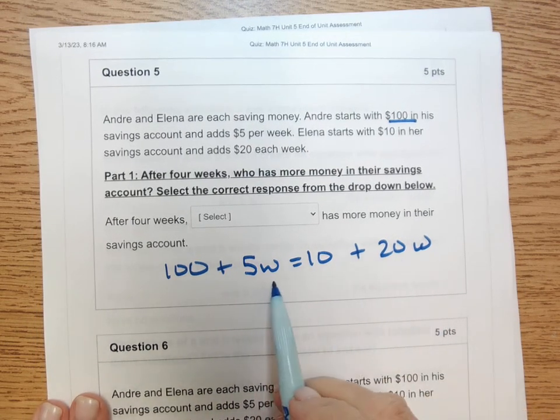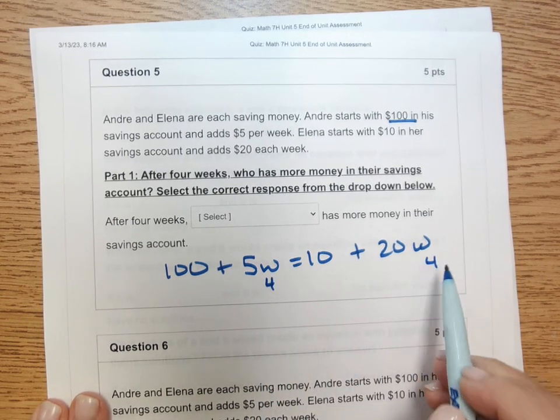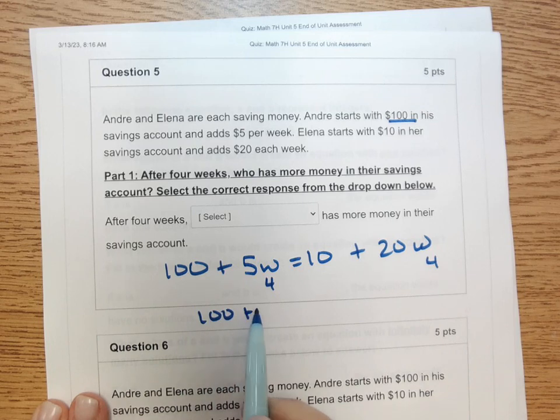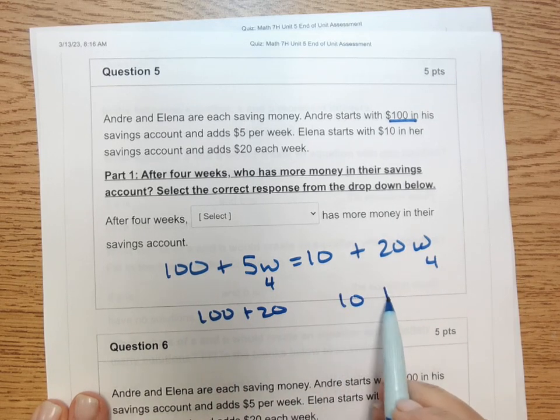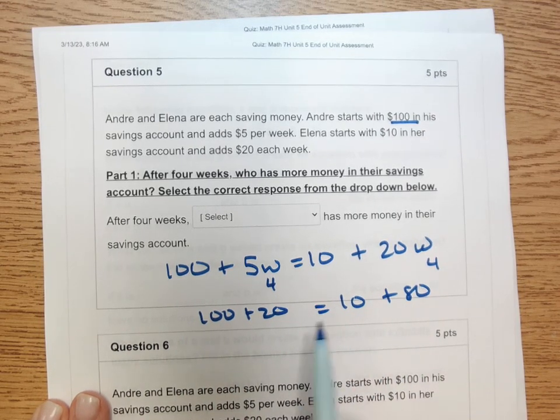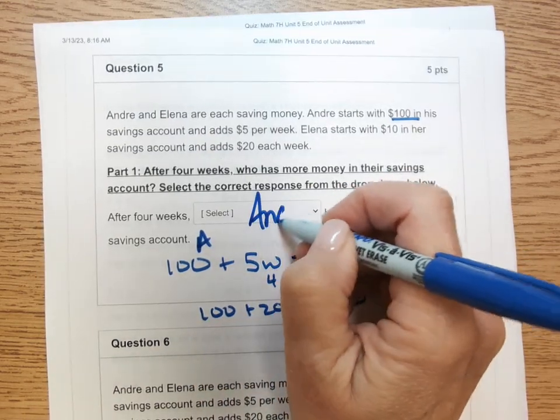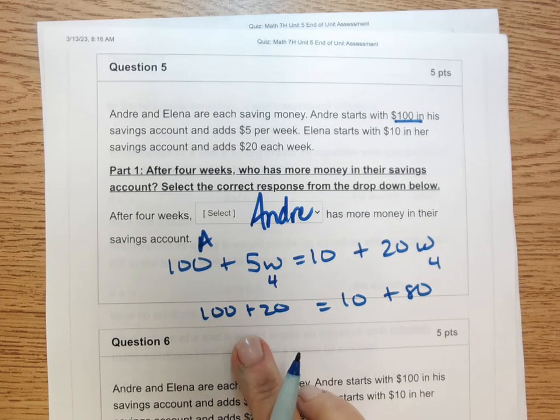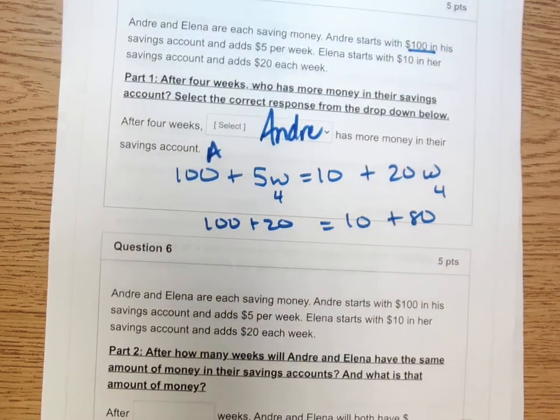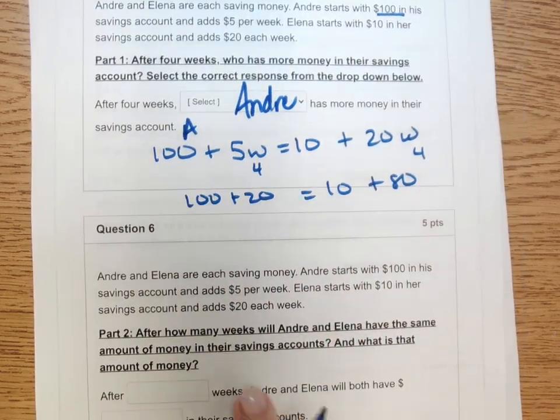So if I go for 4 weeks, this is 100 plus 20. This is 10 plus 80. So this is Andre. After 4 weeks, Andre has more money in his account. He's got 120. She's got 90. Okay. After how many weeks will they have the same amount of money?